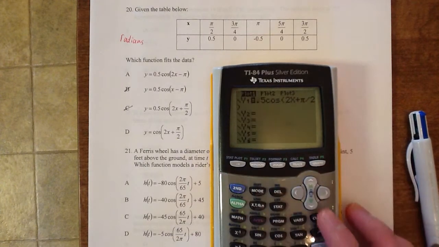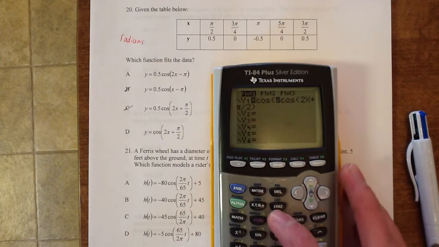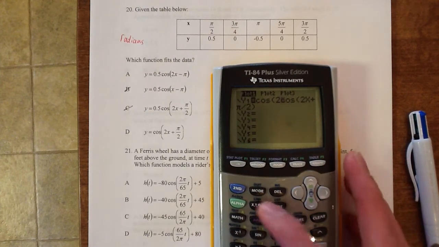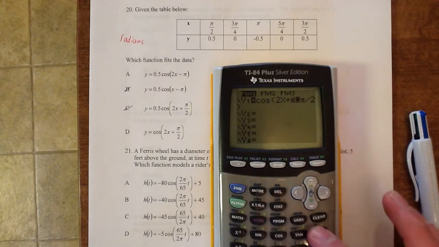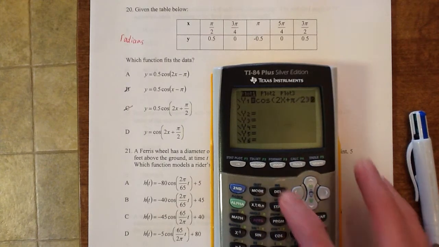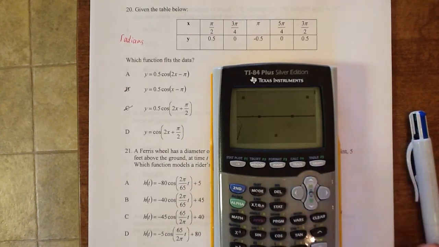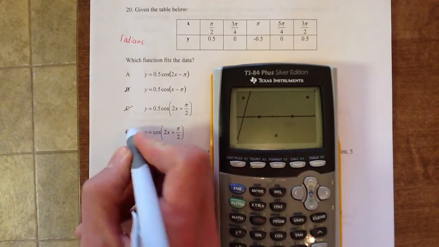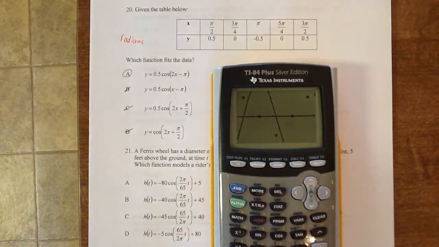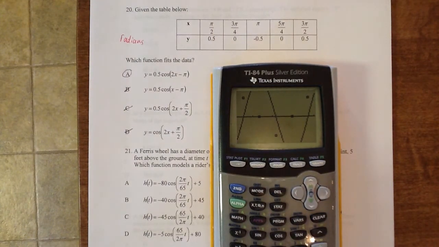Oops, y equals, and then cosine of 2x plus pi over 2. And we press graph, and it's not that one. So sure enough, it was A. And again, you're probably wondering why we went through all that stuff when we found the answer the first time. Just to make sure. Because if you have time while you're taking the test, it is a timed test, but if you have time, verify, make sure.